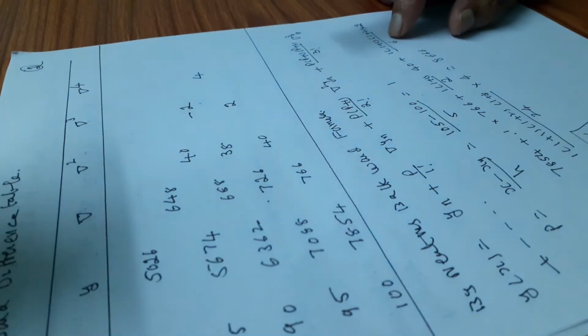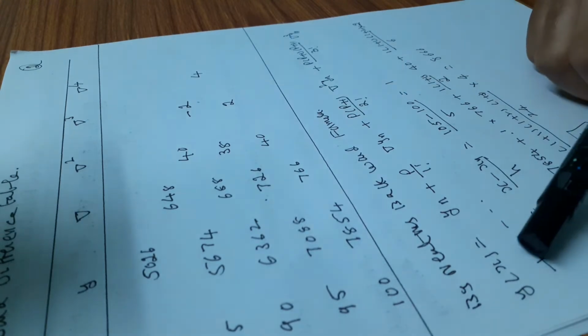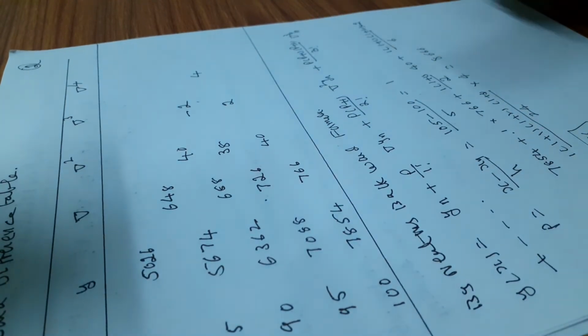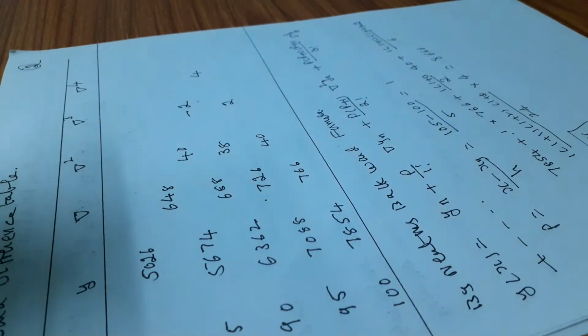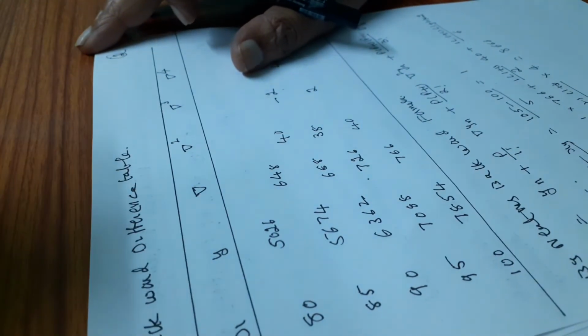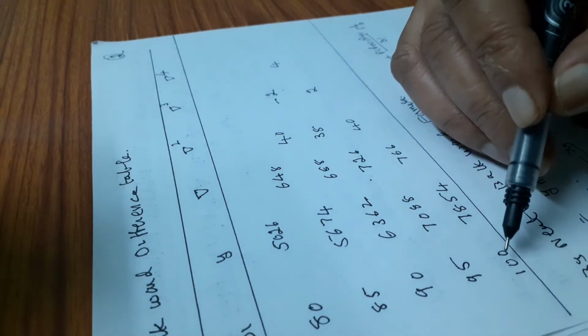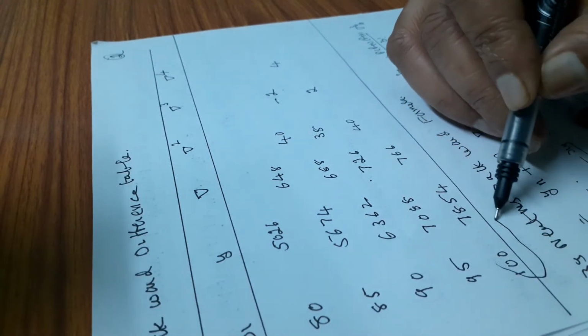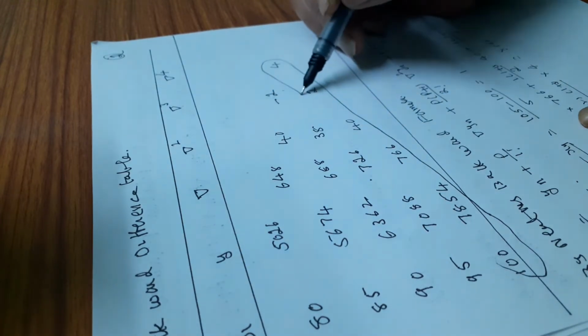Now I have written here Newton's backward difference formula. y of x is equal to, I have written here. First you have to calculate the p value. Before going to calculate the p value, whenever you are using Newton's backward difference formula, first make it a point to underline the last values in the table. See how I am doing it.